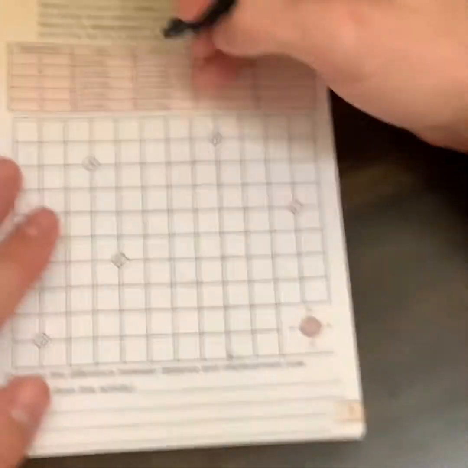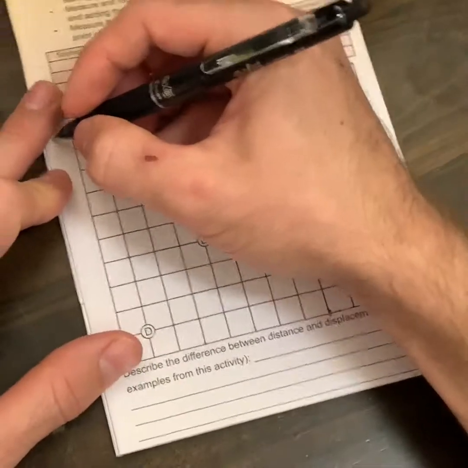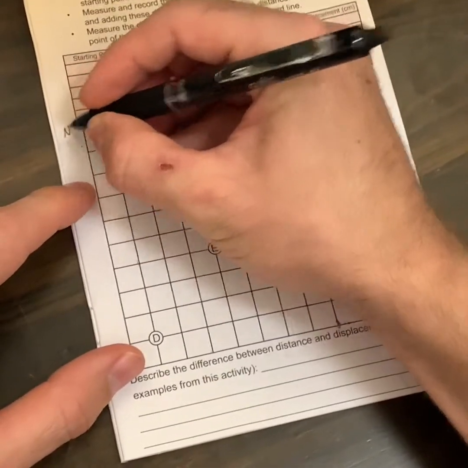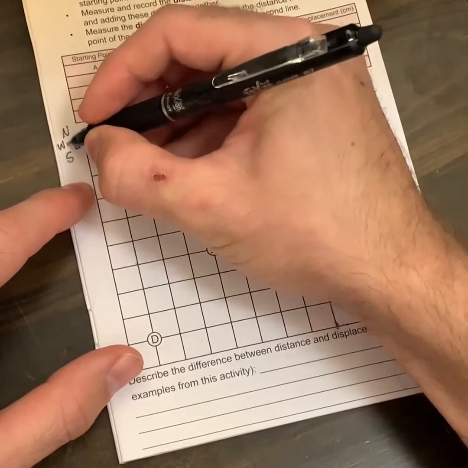Okay, so let's start with line 1, which is 5 centimeters east. Hopefully you don't have to do this, but if you need to remember the points of the compass: north, south, east, west.